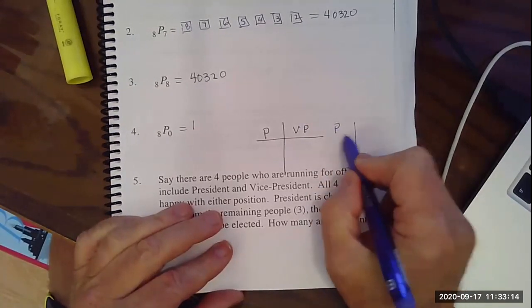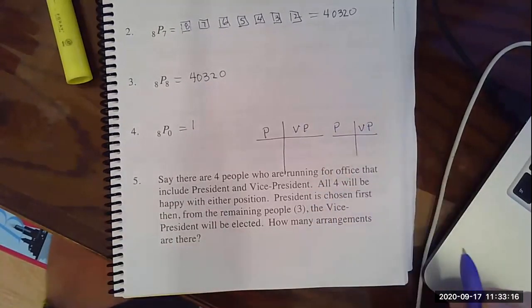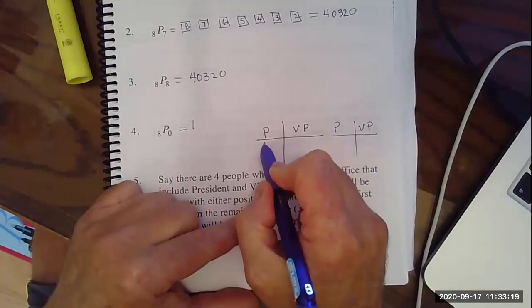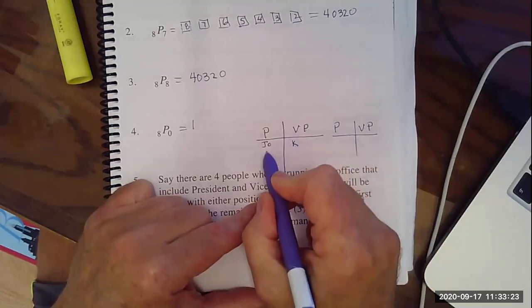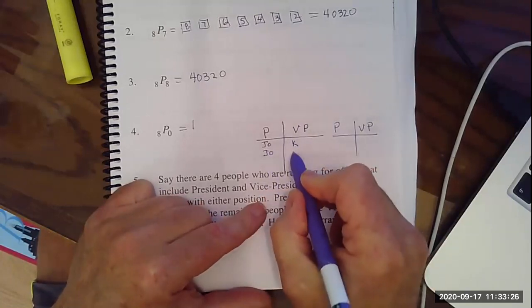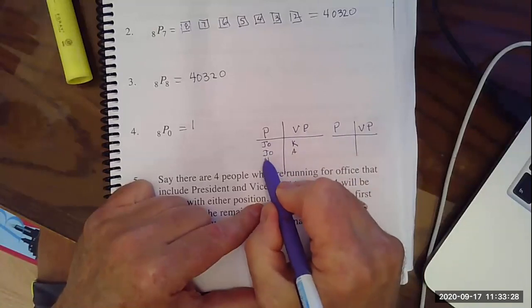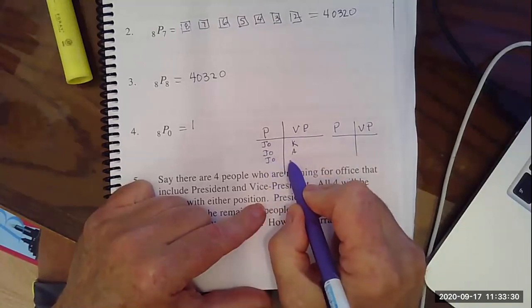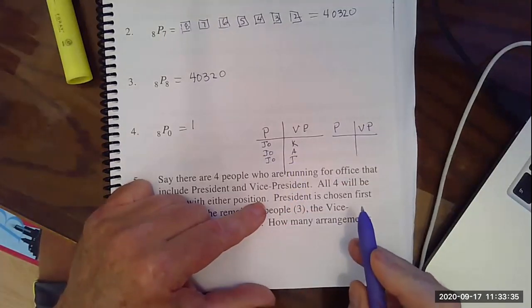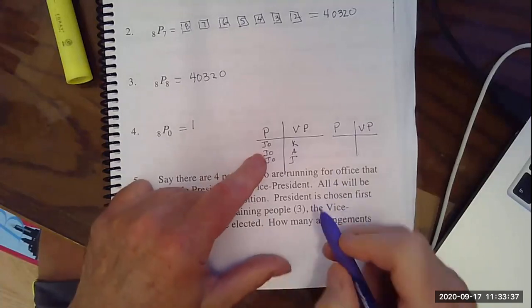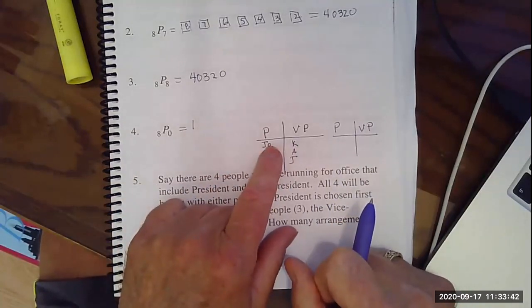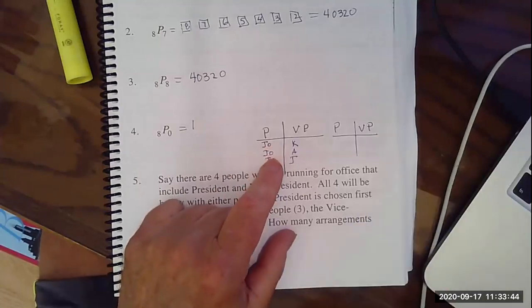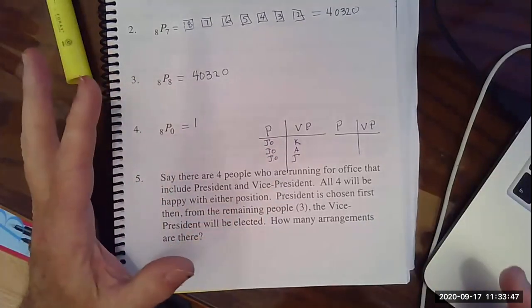President, vice president. Joe could be president and Caitlin vice president. Joe could be president and Arthur could be vice president, and Joe could be president and Jennifer is vice president. Well, I think we've run through all the options because Joe can't be vice president and president at the same time. Can't do that. So no repeats. That's what they're saying. There's no repetition.